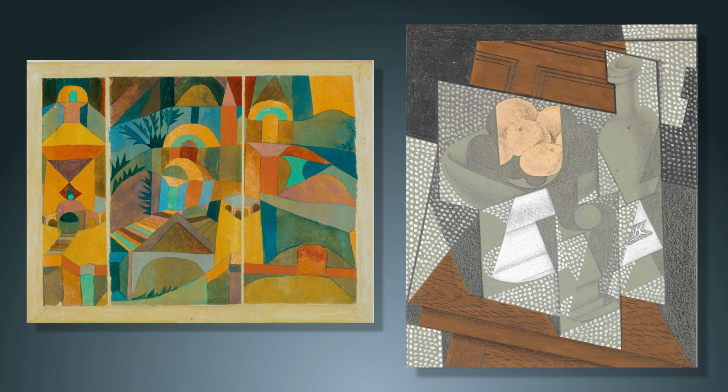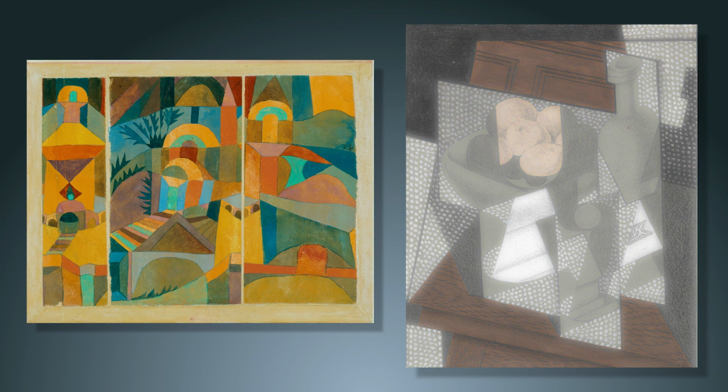Let's do a side-by-side comparison of a work by Klee and a work by Gris. In Klee's work, you'll see a simplification of shape. He doesn't go overboard with different types or too many. He references the idea of space with some overlapping.